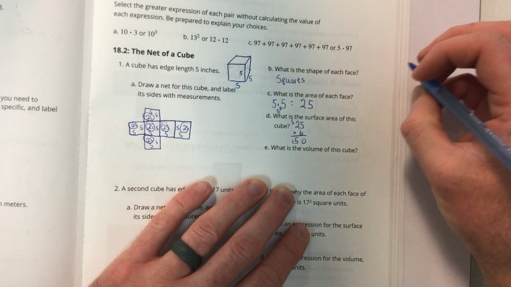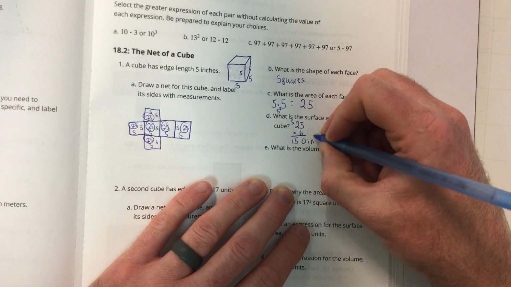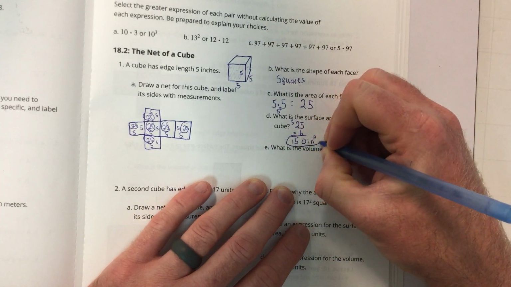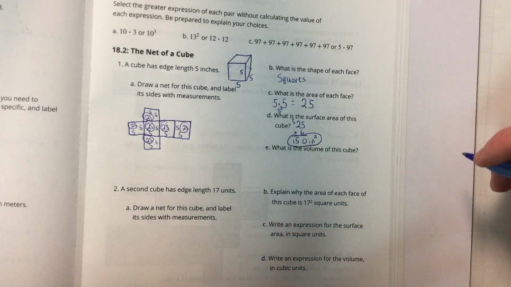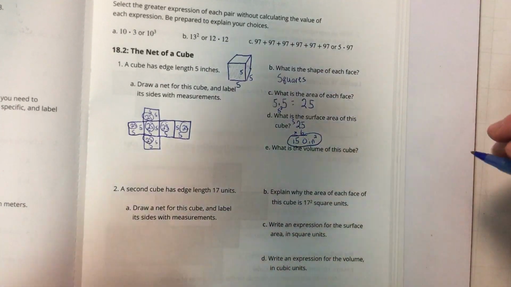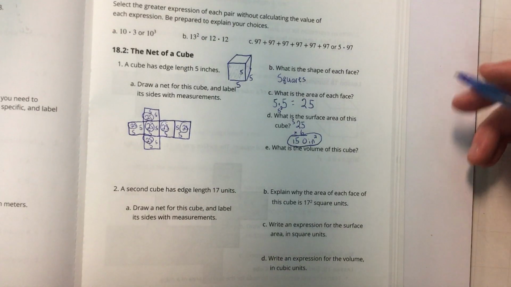Gets me 150 square inches. All right, I could have also added those together, 25 plus 25 plus 25 plus 25 plus 25 plus 25. Would have gotten me 150 as well.